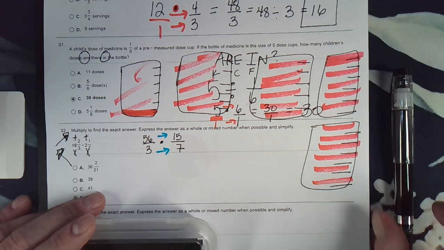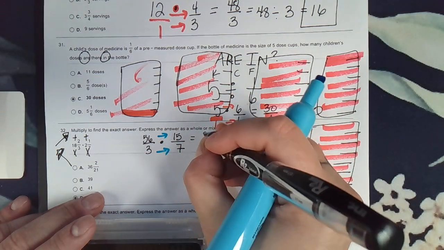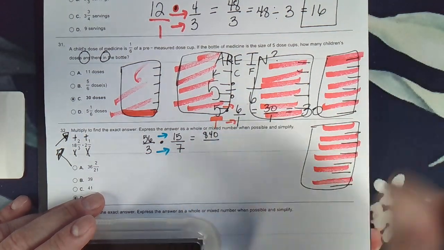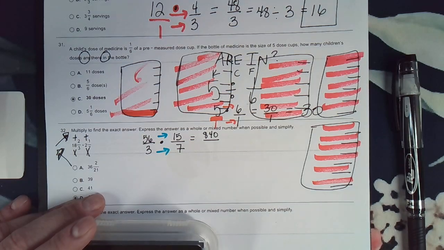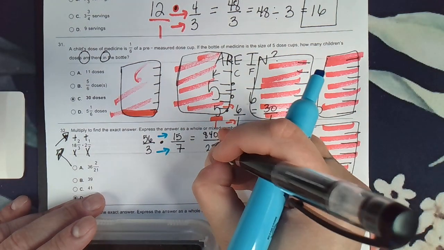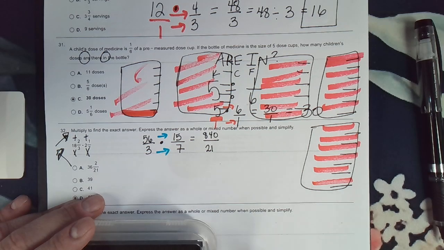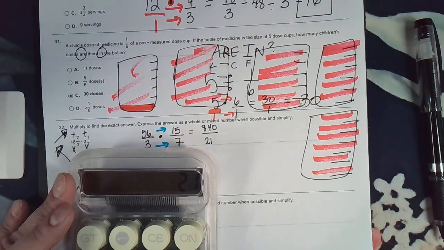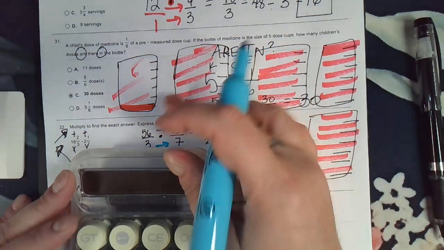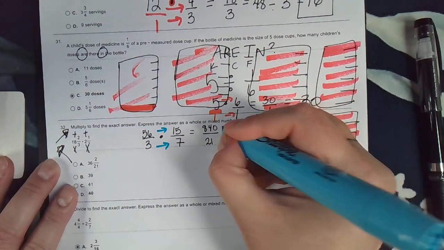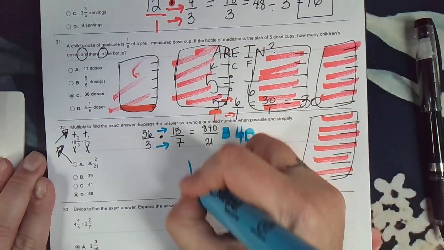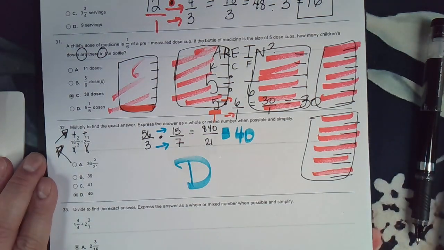And we could either multiply right now and then reduce, or we could reduce ahead of time. Okay, let's see here. I get 840 divided by 21. Let's see if that's actually a thing. 840 divided by 21. Hey, it's 40. Yes. D. Woohoo.